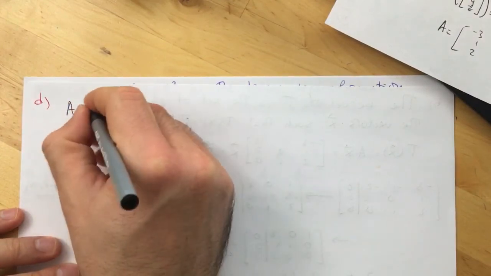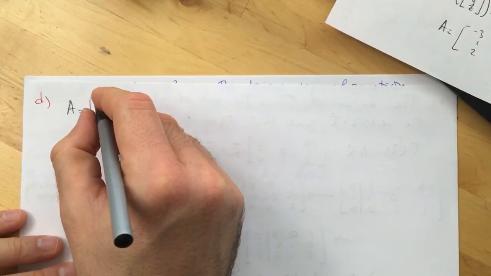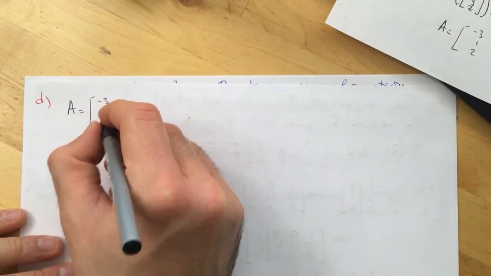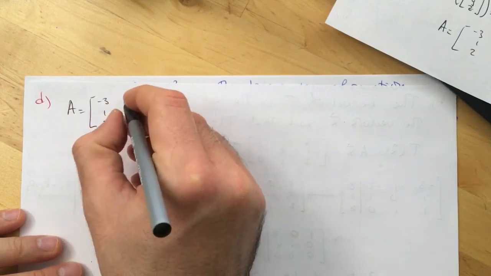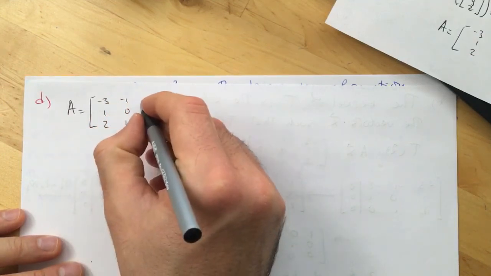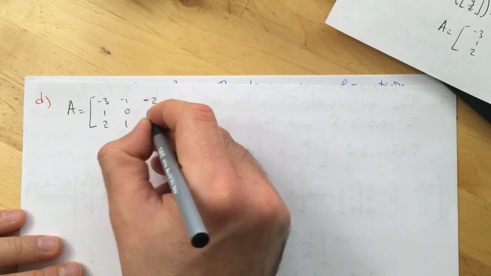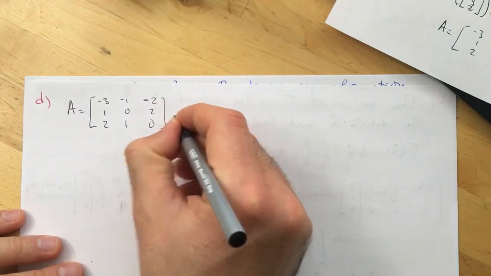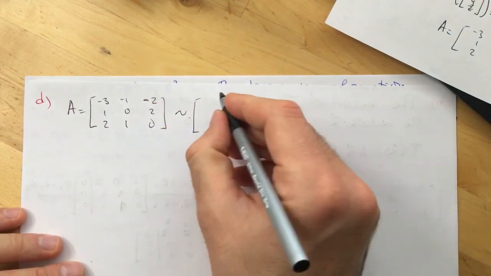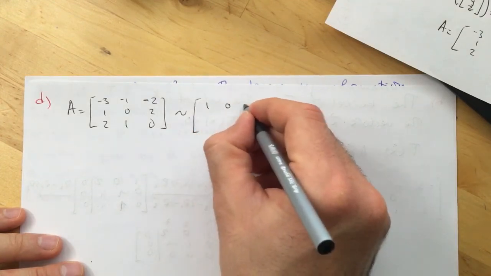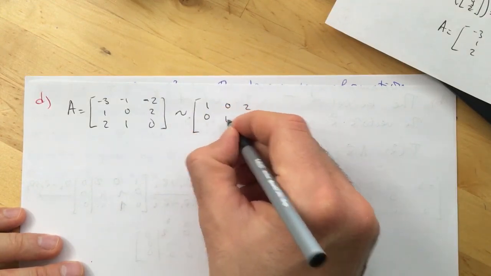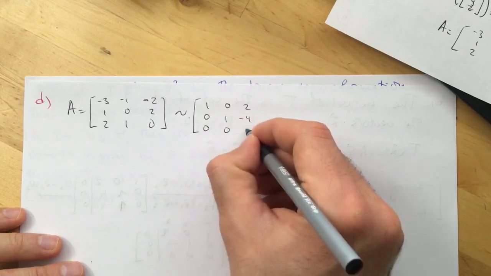D. So the standard matrix of transformation, which was (-3, 1, 2), (-1, 0, 1), (-2, 2, 0), got row reduced to (1, 0, 2) in the previous problem, (0, 1, -4), (0, 0, 0).